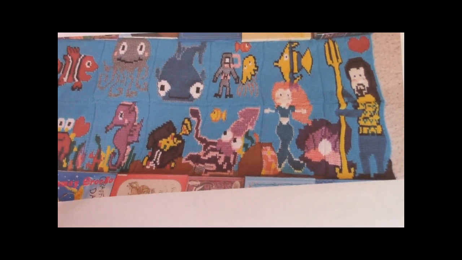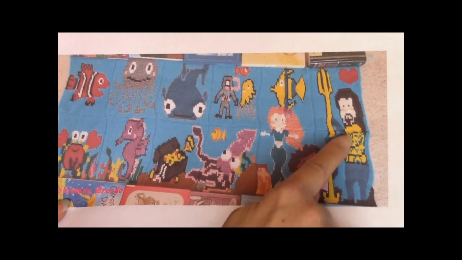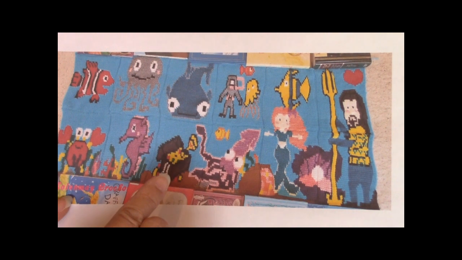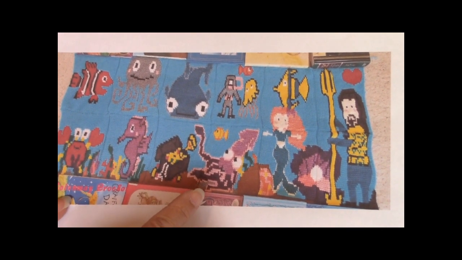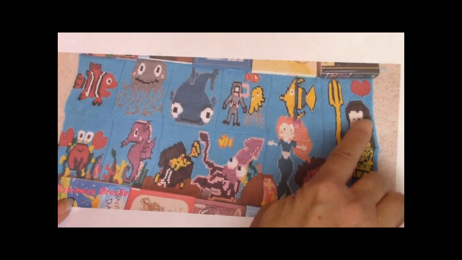And so now that brings me to my 4th Afghan. So this will be my 4th Afghan using the Tunisian simple stitch, and this is just the bottom row. So this is my Tunisian crochet under the sea mystery cowl for the year 2020. So far I have finished the bottom portion.